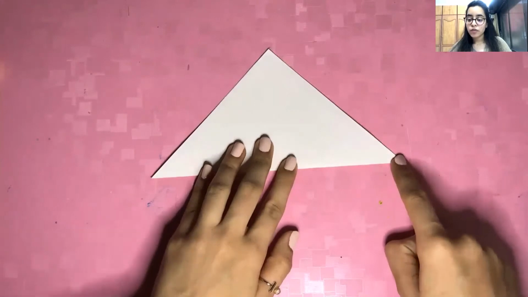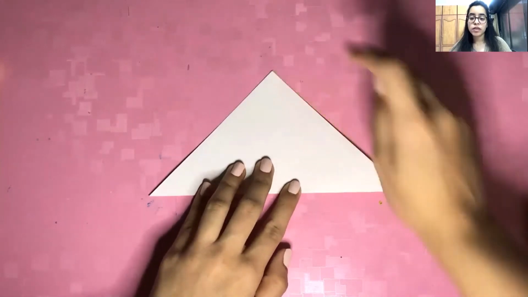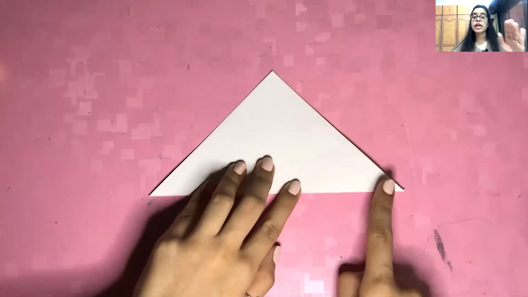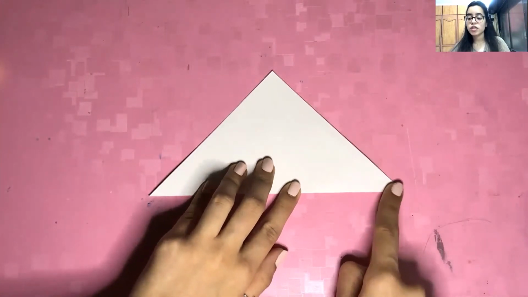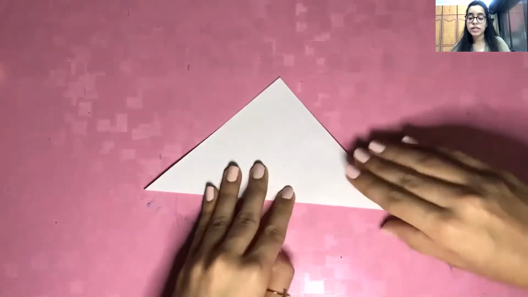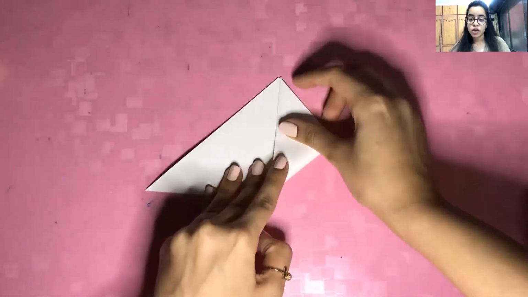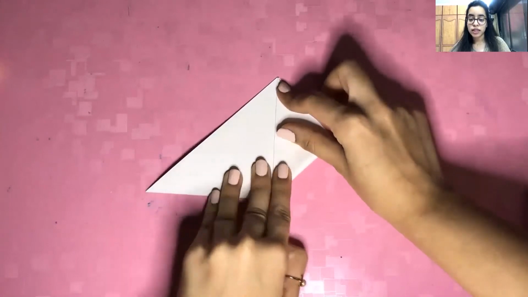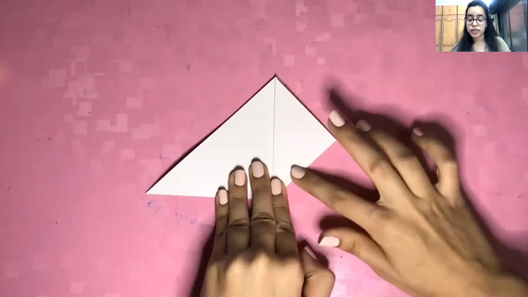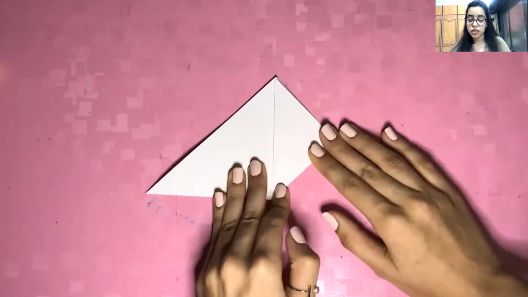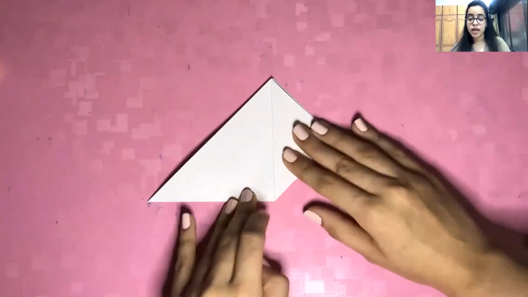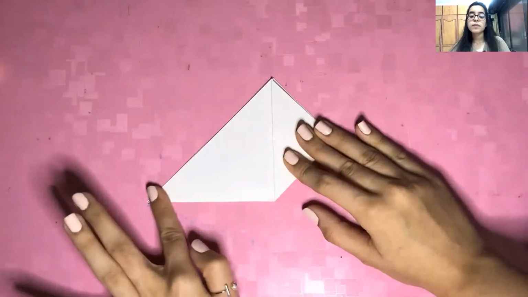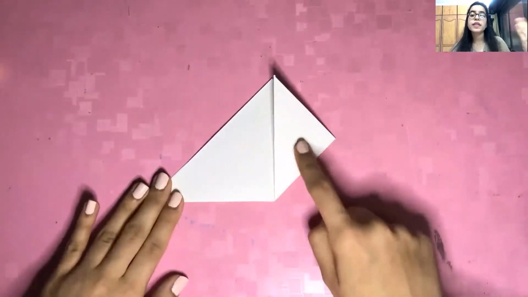Now you have to connect this point with the central point. Carefully observe it first. I'm going to repeat it, do not worry, but first I want all of you to observe it. This point we are going to connect to the central point. This is how I'm connecting it, and then fold it nicely. Fold this area nicely, and then the same thing we are going to do on the other side.